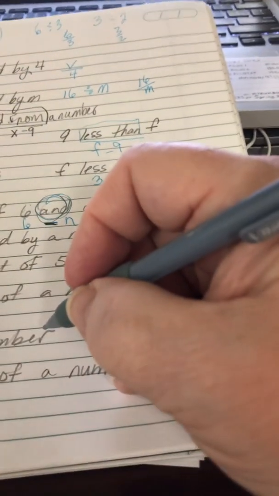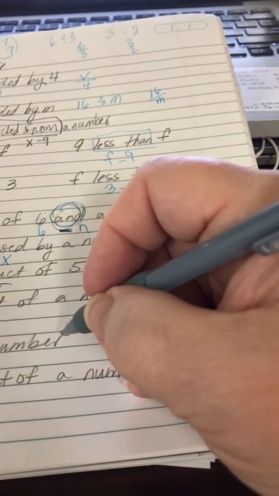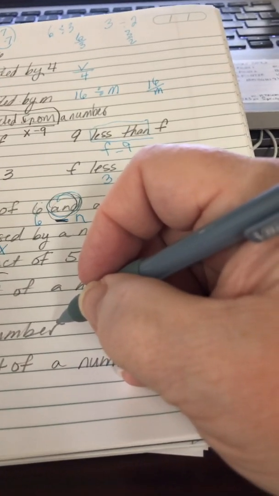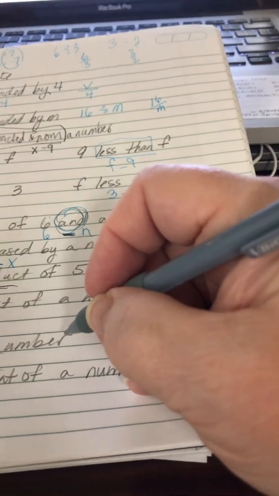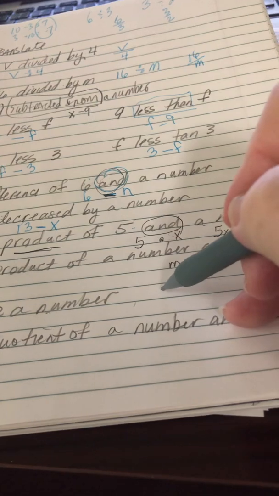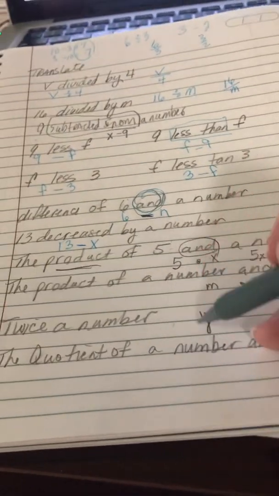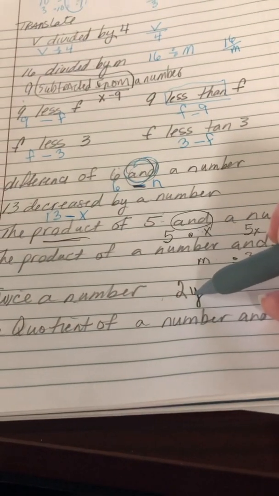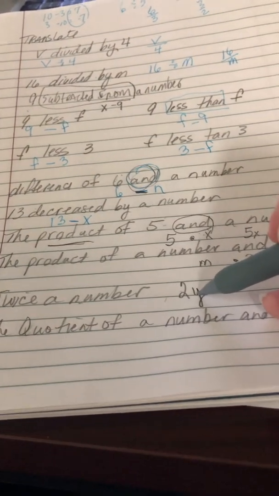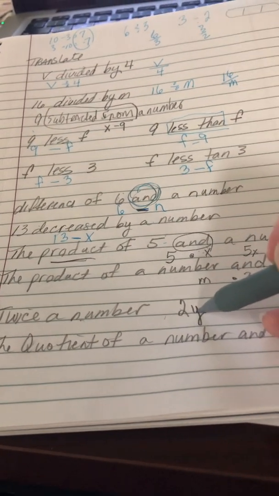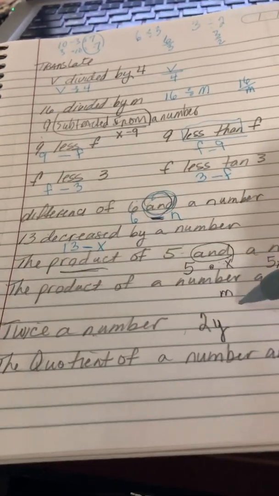Twice a number. Think about that with regular numbers. If I gave you $10 and gave it to you twice, how much money would you have? You're basically saying 10 two times, right? 10 times 2. So twice a number is some number, let's say the letter Y, and we're going to get 2 of them. 2 times whatever that missing number is. We don't know what it is, so we throw a letter in as a blank spot. Whatever it ends up being, we're going to take 2 of them.